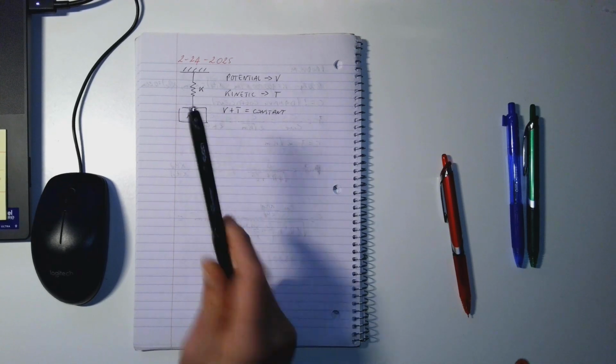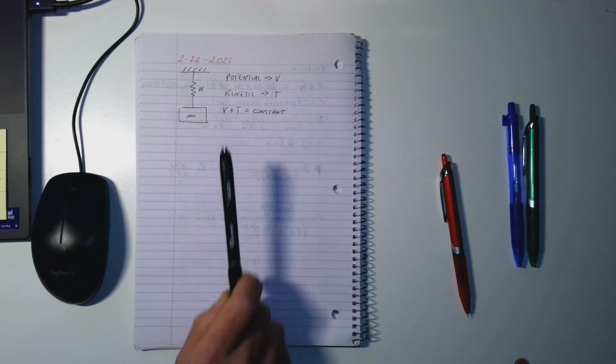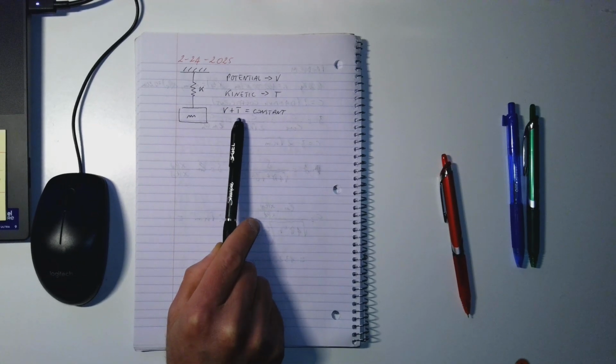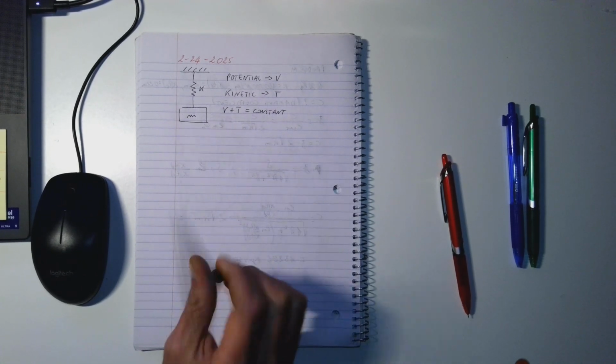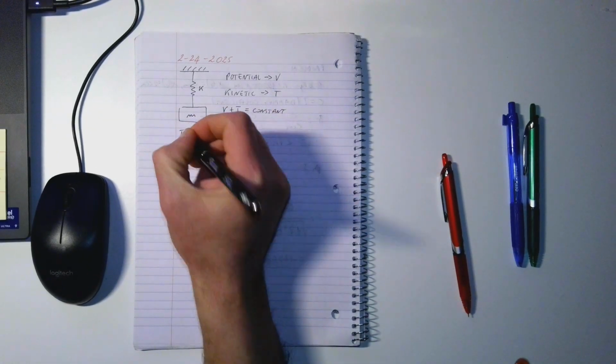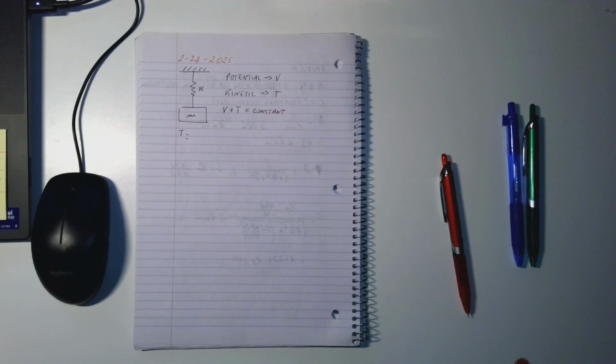Now, we have to find an expression for the potential energy of the system and an expression for the kinetic energy of the system. So let's start from the kinetic energy. How do we write the kinetic energy of a body that is translating? Yes.